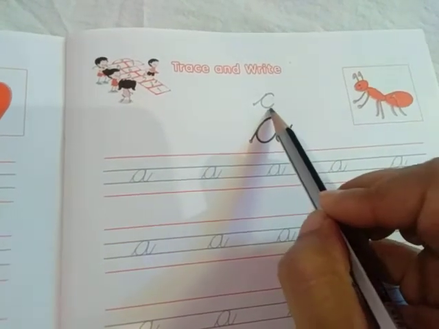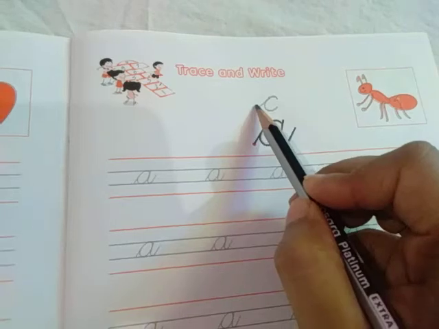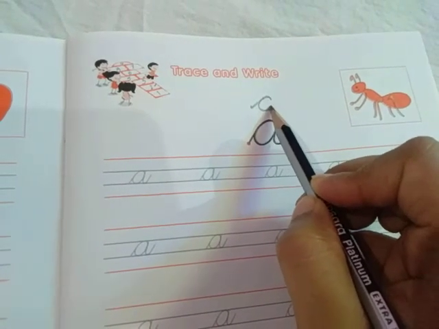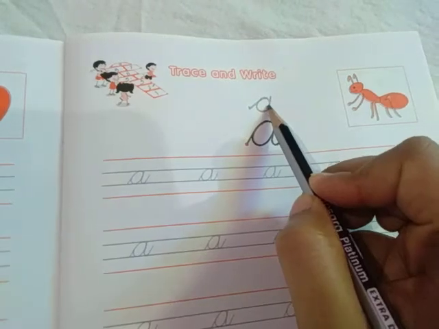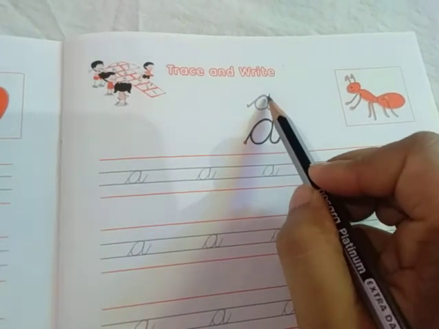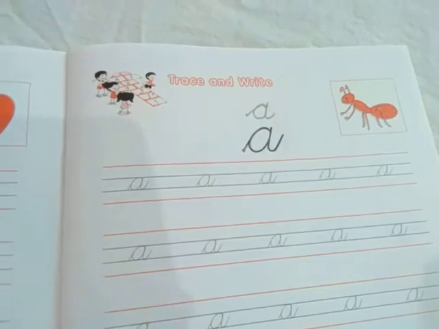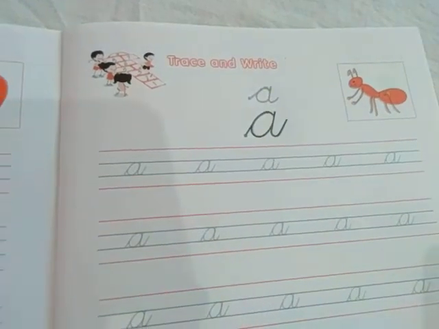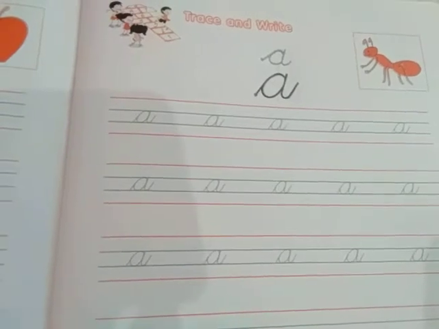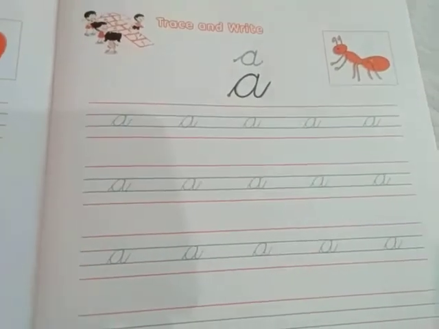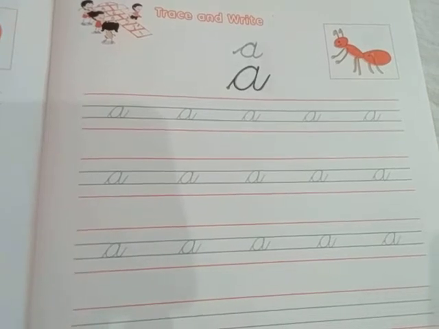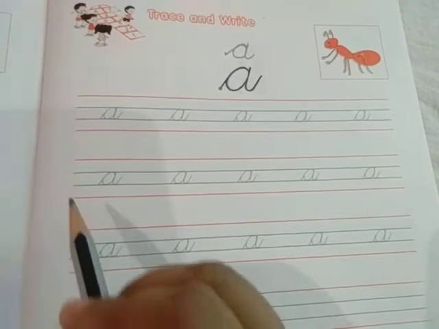Okay, I'm showing you here. You have written C like this, and from here we go up and come down. This is letter A. Likewise you have to practice letter A in the book on page number 13. So have you understood how you have to write A? First you write C and then you complete letter A.